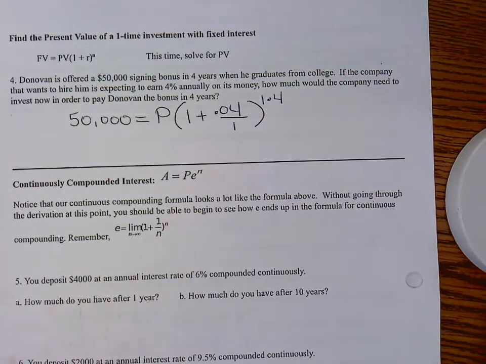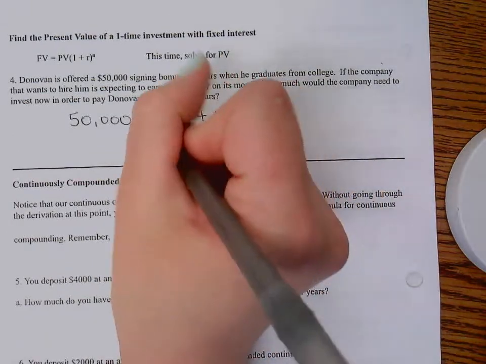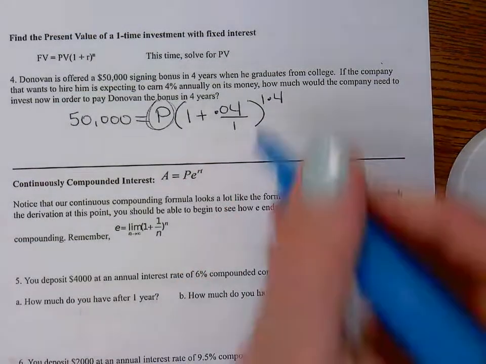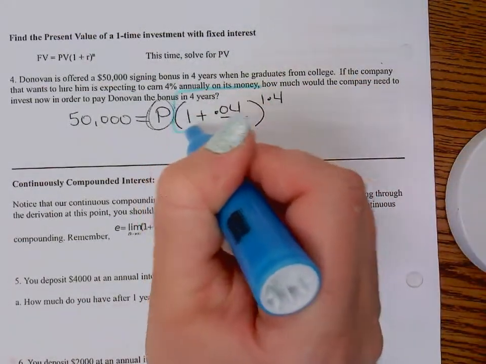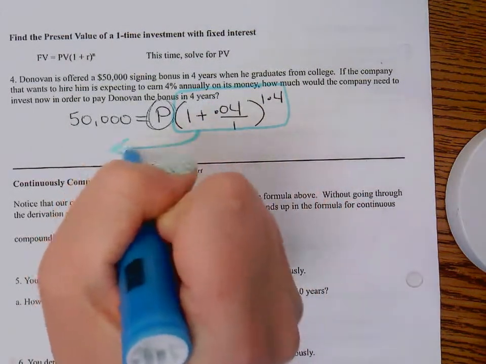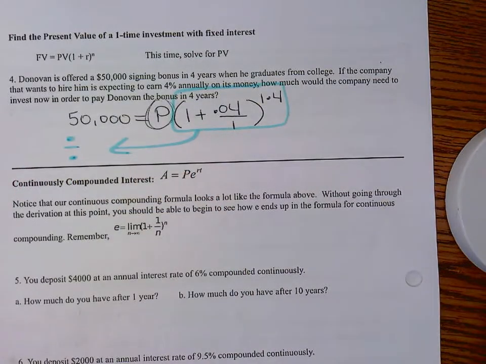How are we going to solve for P? I need to get P by itself, right? So how can I move this? This is just a number. So when I type this whole thing in the blue into my calculator and hit equals, I'm going to get a number. I can take that number and divide it to the other side of the equation to solve for P. So then I'll know, do I have to invest $20,000?